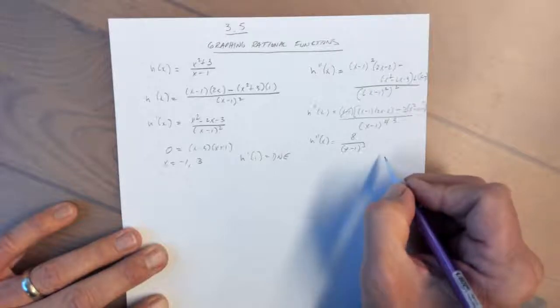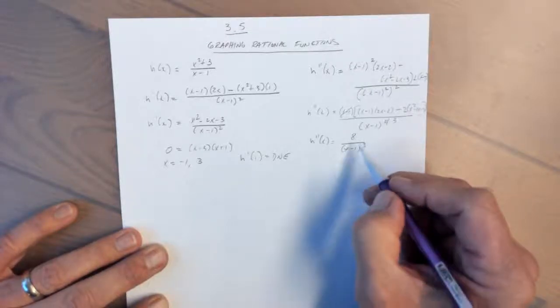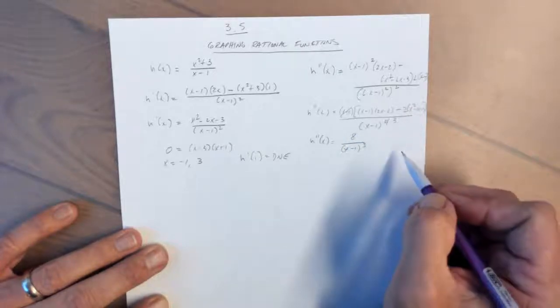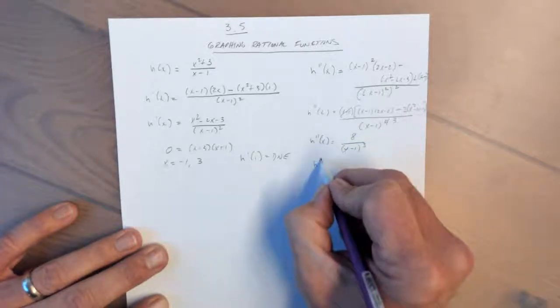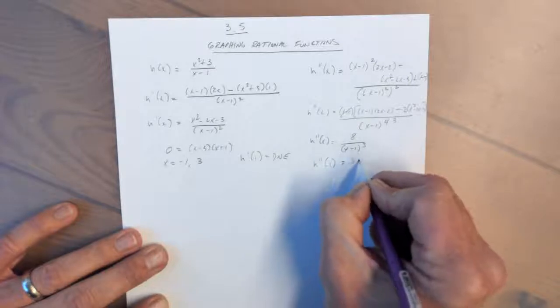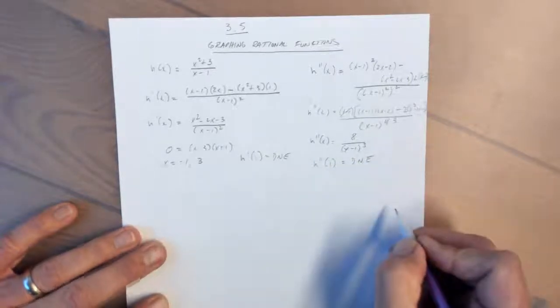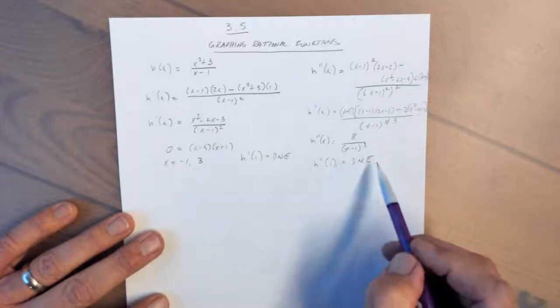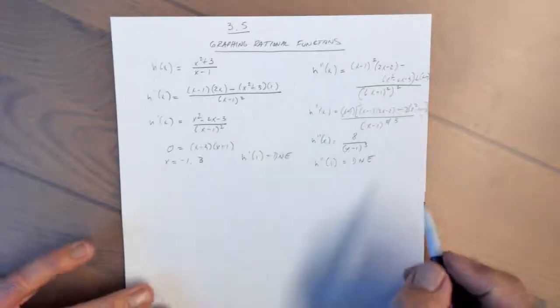So looking for places where the second derivative would equal 0, since the numerator is a constant, it would never equal 0, but the second derivative at 1 also would not exist. So we've now found all of the places where the first and second derivative equals 0 or does not exist.